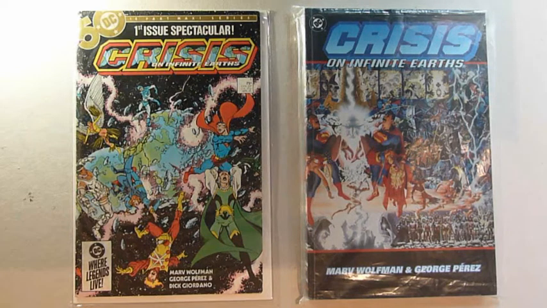Because then we had heroes going on to these different Earths and realising that there were 3 Batmen, 3 Supermen and everything like that. And you had to then try and work out which one was doing what, and it was so confusing. So they came up with this, where there would be a crisis on all the infinite Earths, and all of them would be eliminated apart from Earth 1, the current Earth.